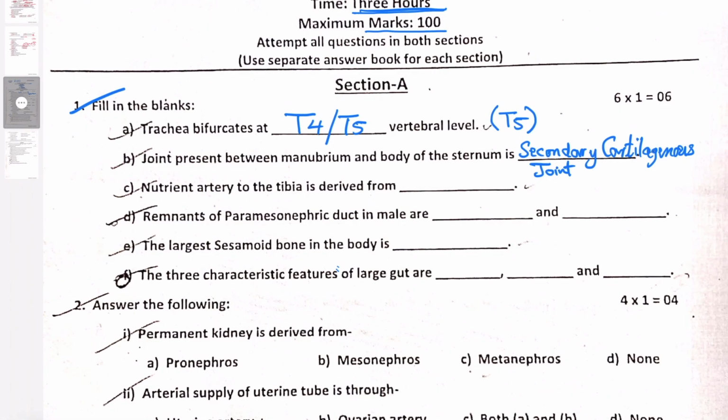Next question is, nutrient artery to tibia is derived from. Answer will be posterior tibial artery. This I have described in detail for all the long bones. If you see my lecture on long bones, you will find it in detail. Let me revise it for you here, just to tell you the nutrient artery of all the long bones.